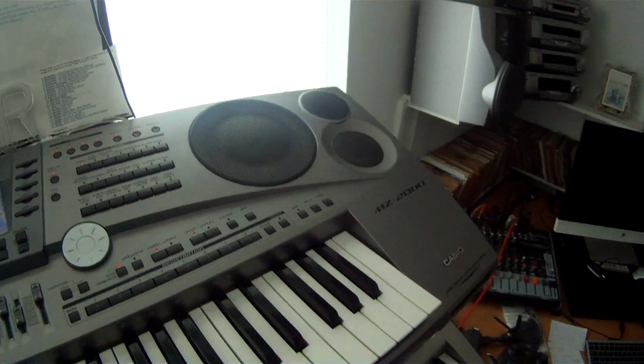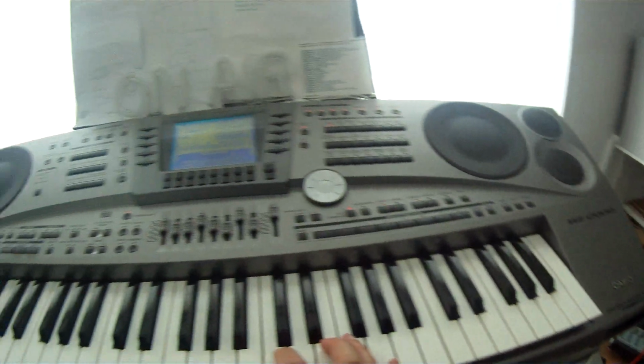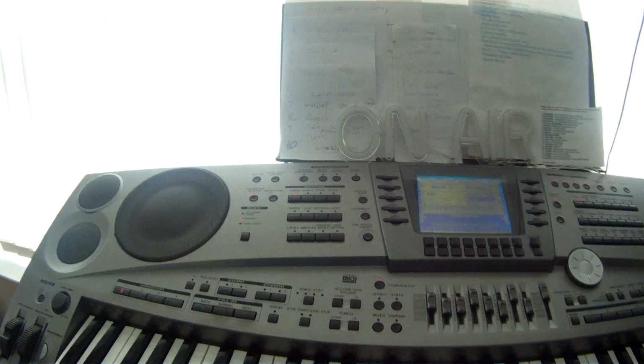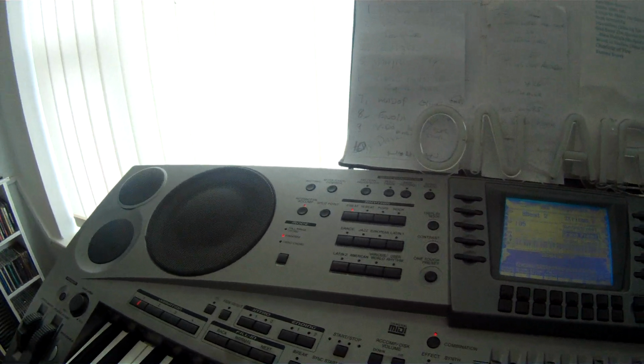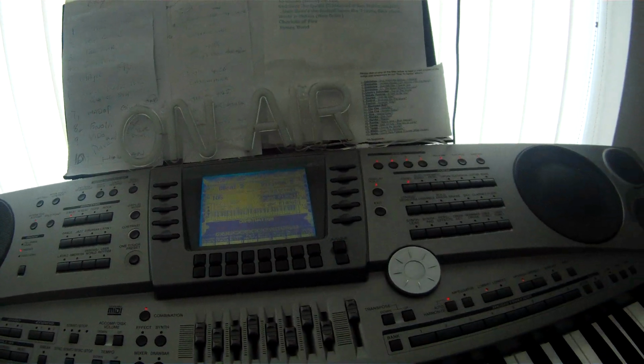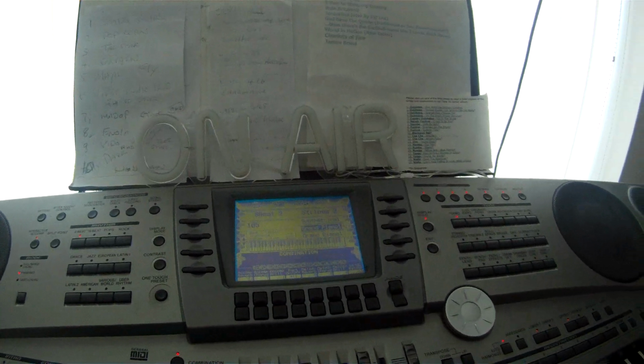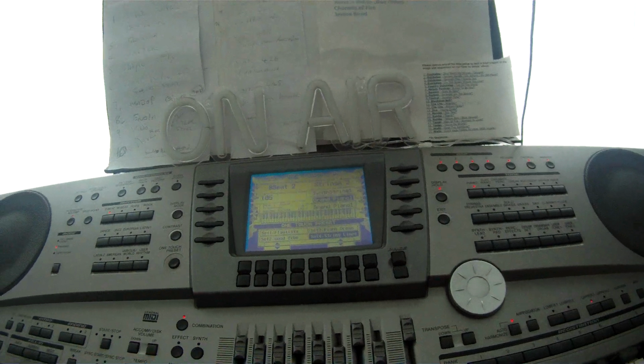So basically this is why I've decided to do the videos, because some of the guys in the club I'm in with this MZ-2000, it helps them out if they're going to get one, or if you come across one. So right, okay, now we've got the one touch button set.